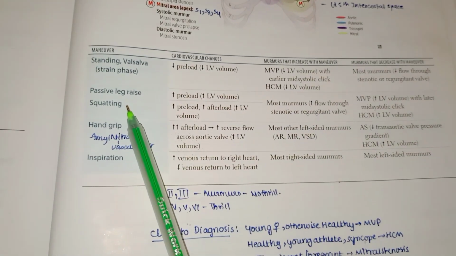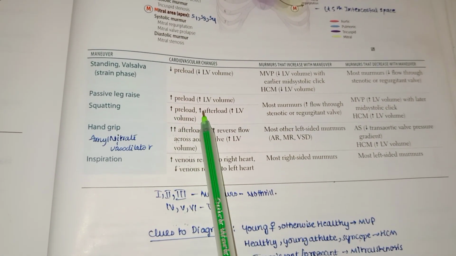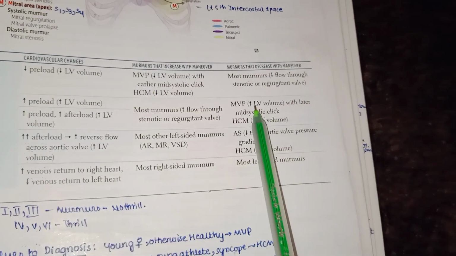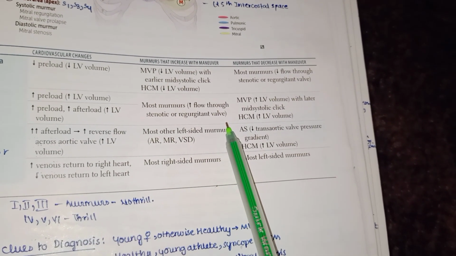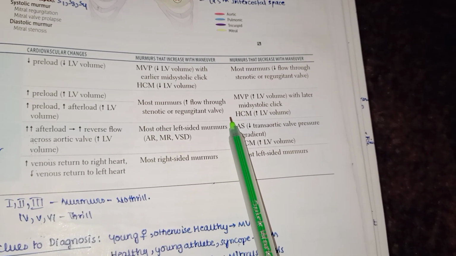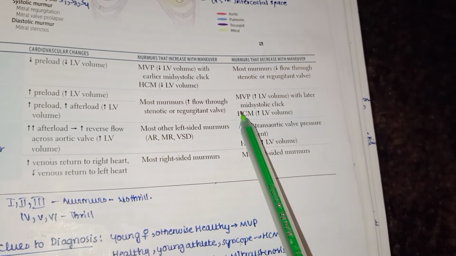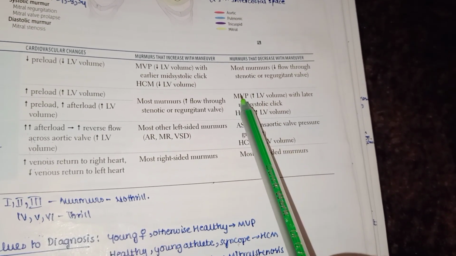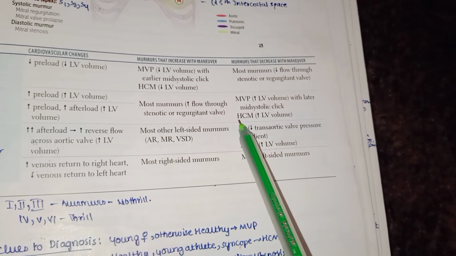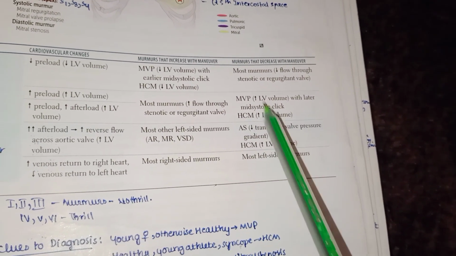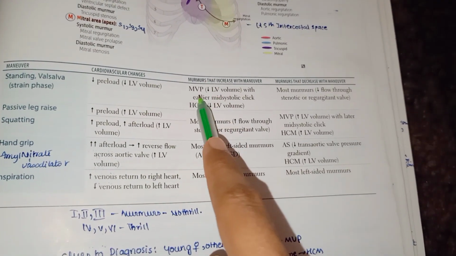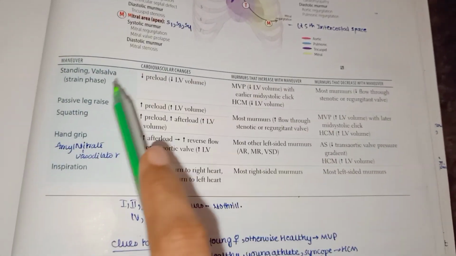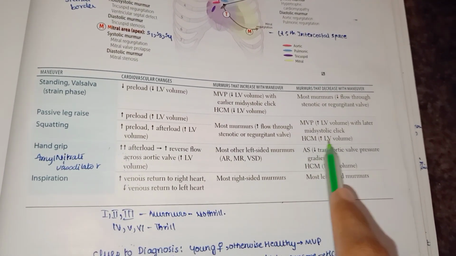Now coming to passive leg raise. If you passively raise your leg, your preload will increase and the left ventricular volume will increase. So most murmurs increase with this maneuver, whereas these two conditions will decrease, because the left ventricular volume is increased. As the left ventricular volume increases, the mid-systolic click comes later in mitral valve prolapse, and in hypertrophic cardiomyopathy also left ventricular volume will increase with this maneuver. Actually, there is low left ventricular volume in both conditions, but here it is increasing because of the passive leg raise, and squatting is the same condition.